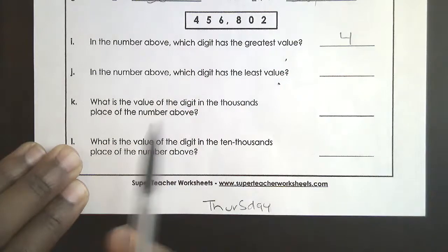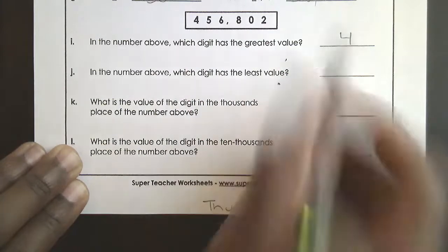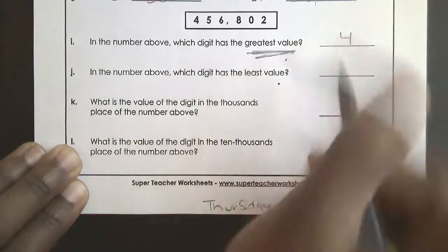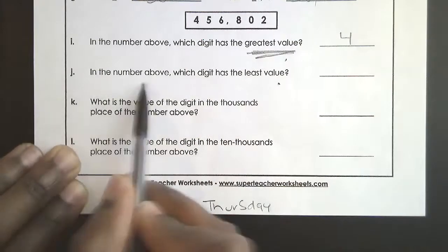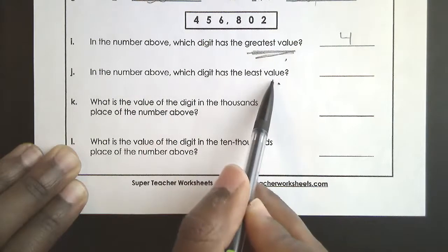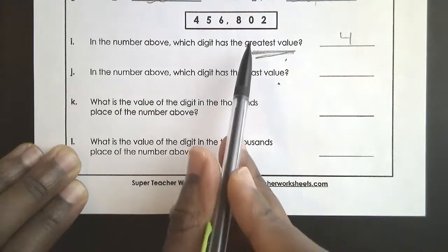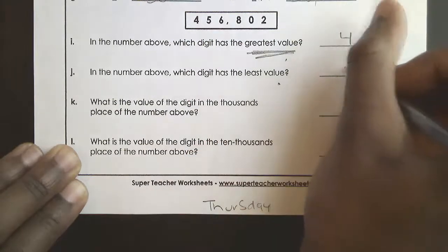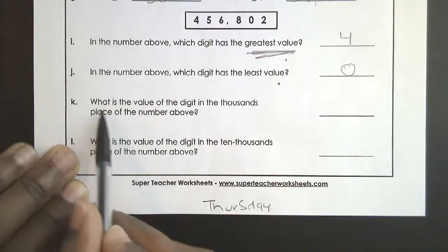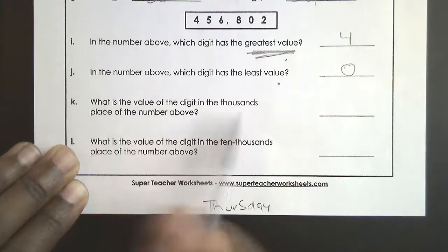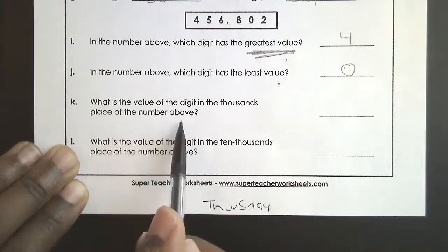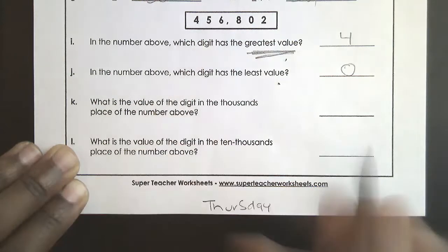So that's the digit with the greatest value. J, in the number above, which digit has the least value? Now, when we take a look, we see that there's a 0 in there, so clearly it would be 0. K, what is the value of the digit in the thousands place of the number above? When we take a look at the thousands place, we see that 6 there, so it'd be 6,000.